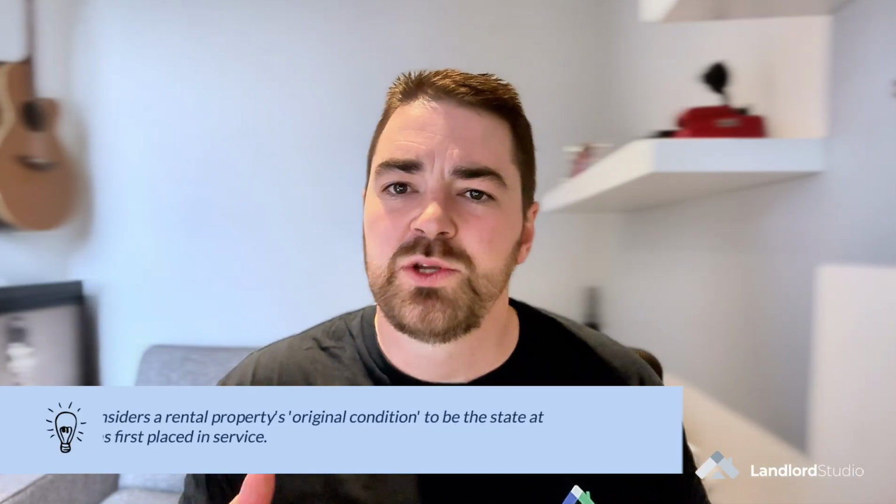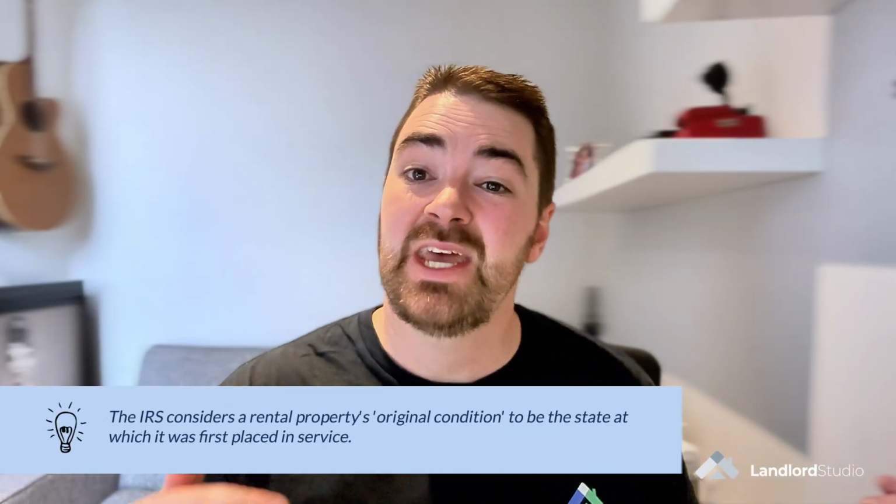Final example of repairs being treated as capital improvements is whether they take place before the property is placed in service. The IRS considers a rental property's original condition to be the state at which it was first placed in service. That's when it was ready to rent. Any work done to prepare the property for its first rental use, even minor cosmetic updates like painting or small repairs, is all treated as capital improvements, not deductible repairs. Once the property is placed in service, however, future repair or maintenance costs are generally deducted in the year they occur.